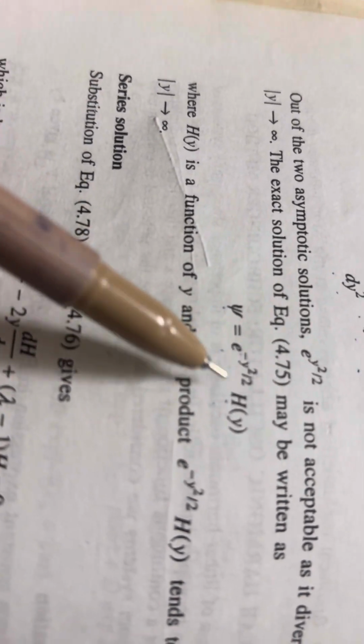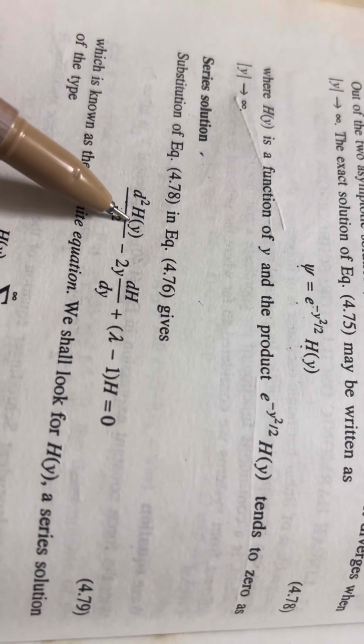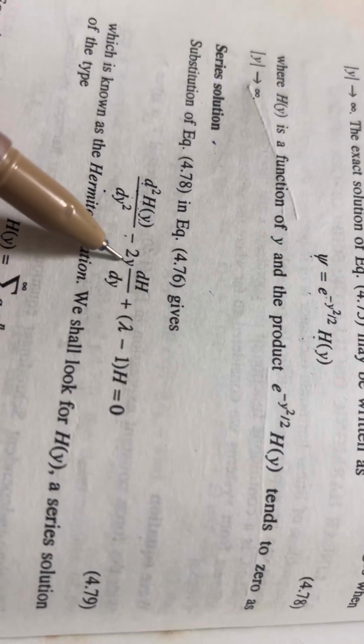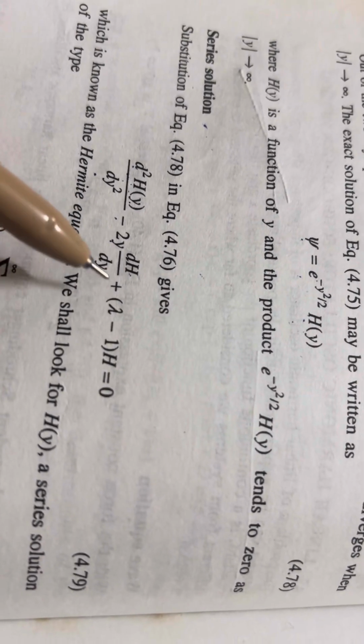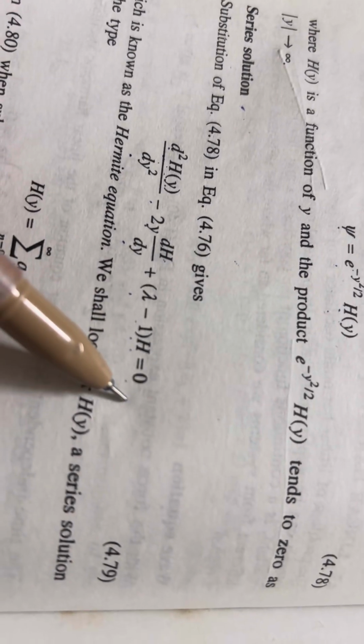In the form of a series solution, substituting for psi, you get in terms of the harmonic function d square h of y by dy square minus 2y dh by dy plus lambda minus 1 h equals 0.